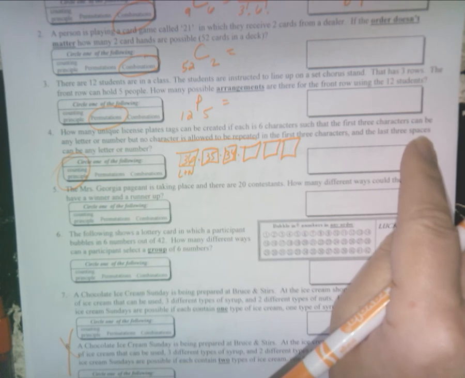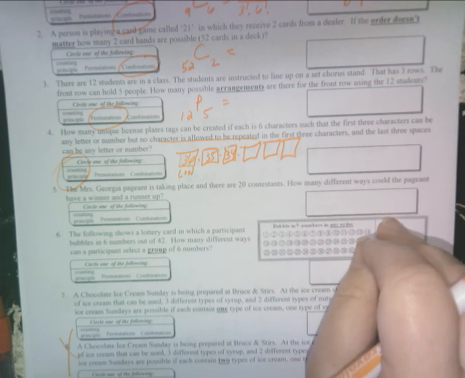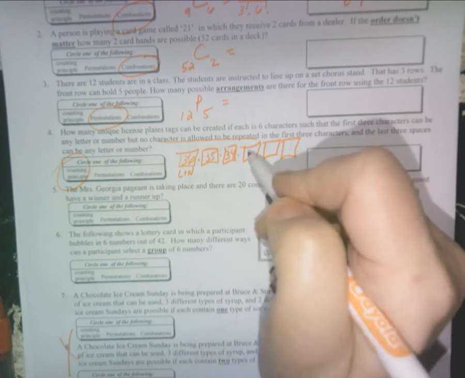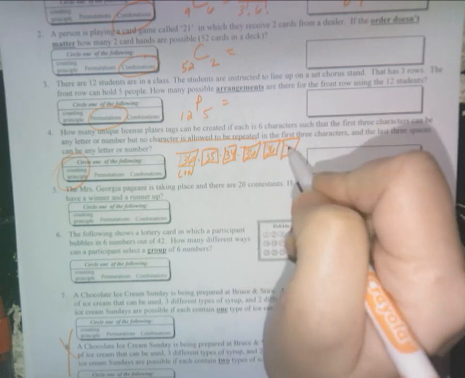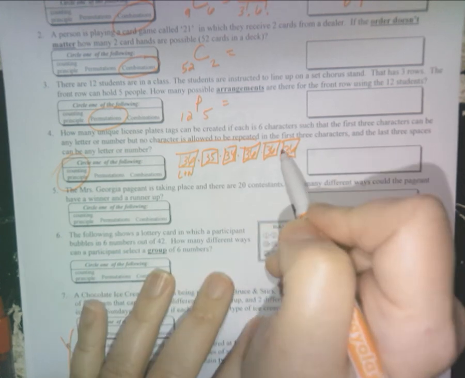The last 3 spaces can be any letter or any number. Was there anything about repeating? Nope. So how many letter numbers are there again? 36. There's nothing about repeating, so I can just keep multiplying it. Multiply all of them together, and that's how many different license plates can happen. But you have 0 through 9, which is 10. It's really big. It's like 1 million, I believe. No, I take that back. It's 1 billion.